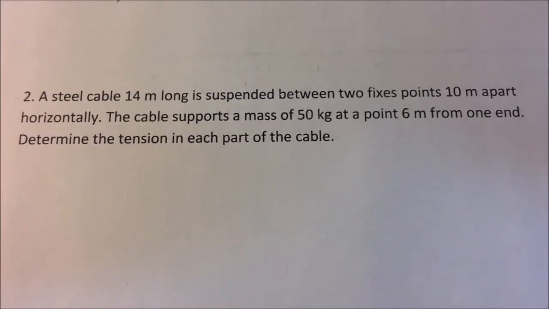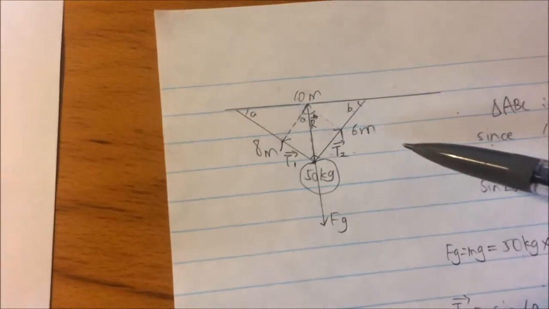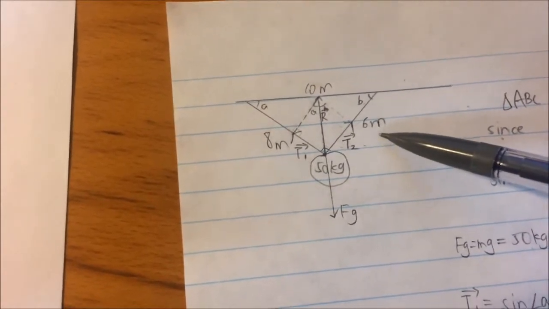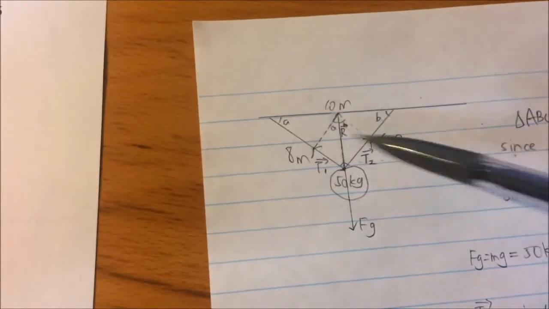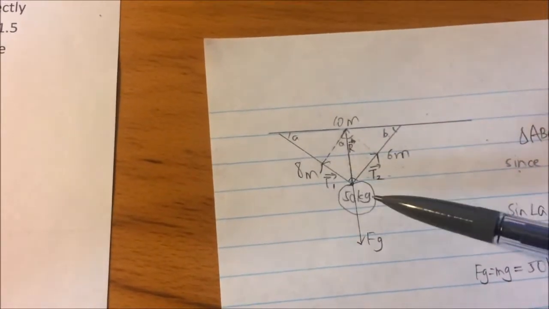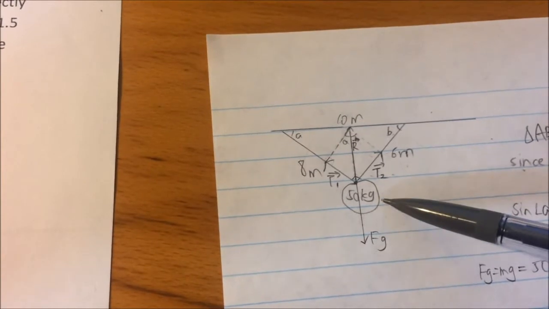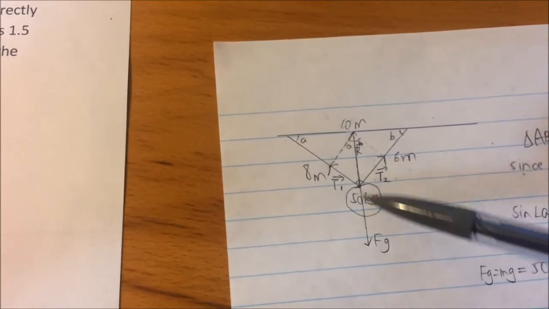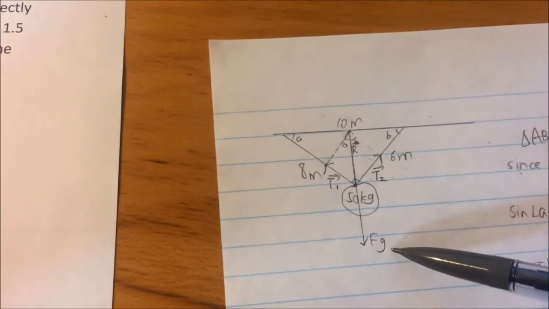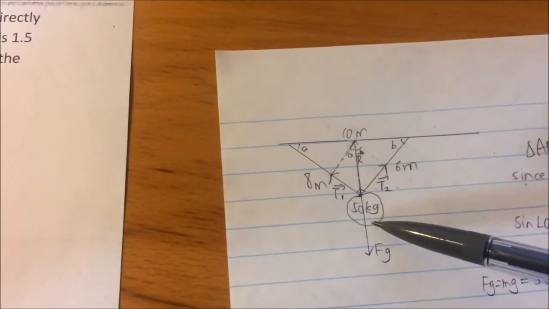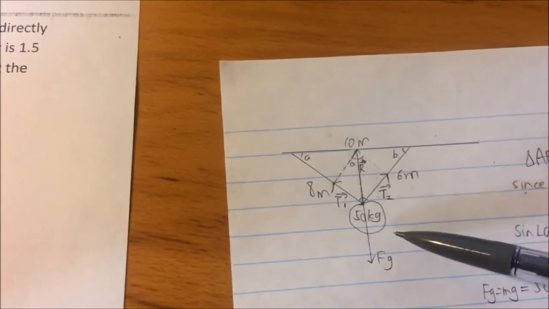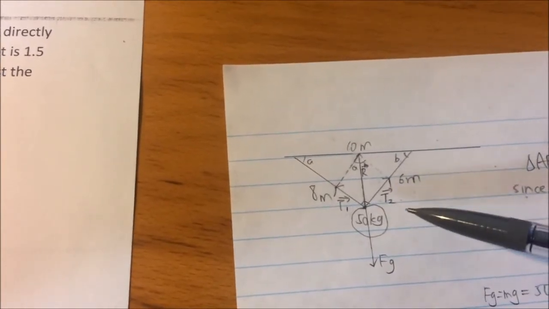Alright, so let's start with drawing the diagram. As you can see right here, one end is 6 meters, and as we said, the total length of the cable is 14 meters, so this end is going to be 8 meters, and we have a 50 kilogram object right here. We have a force going down, which is the force of gravity. We also have a force going up, which is the equivalent, which is the force to support this object due to Newton's third law.